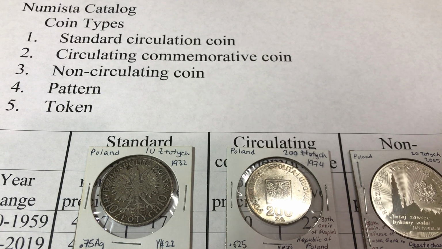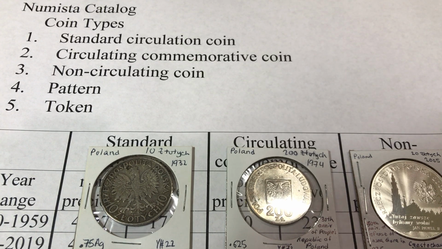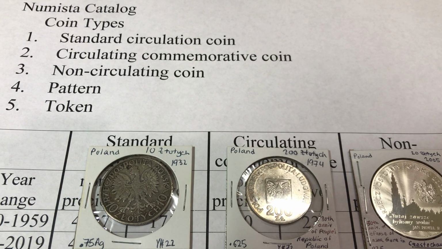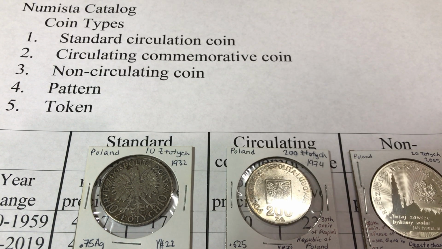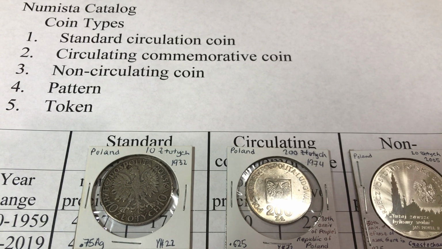Today I want to talk to you about a concept that I've been thinking quite a bit about recently, and this is about the categories of coin types. To give you some background, my world coin collection has mainly two pieces to it. I have a non-precious metal type set and a silver coin type set.